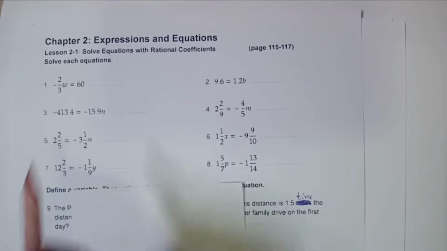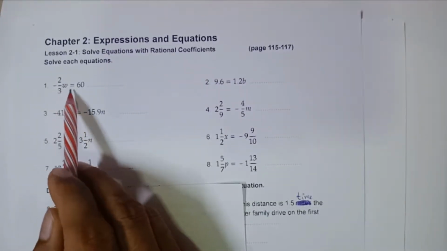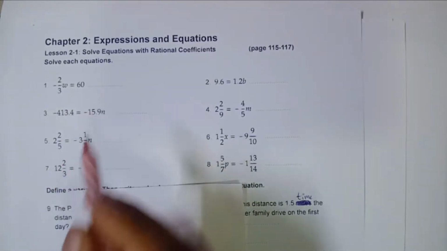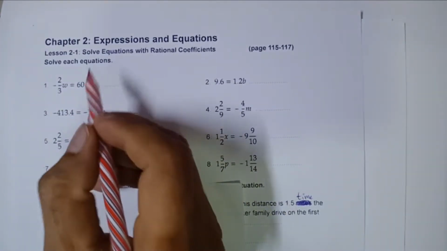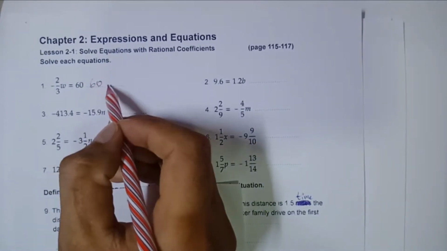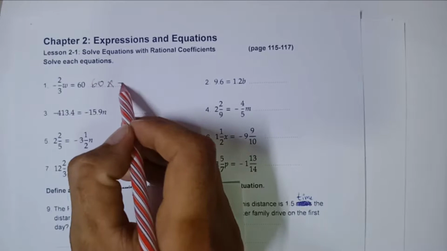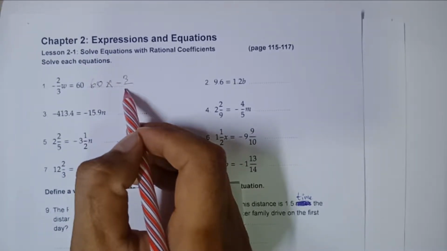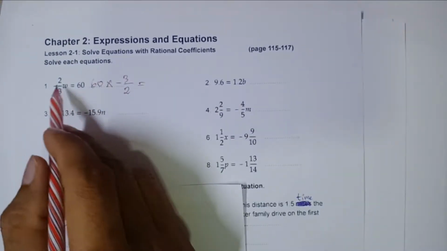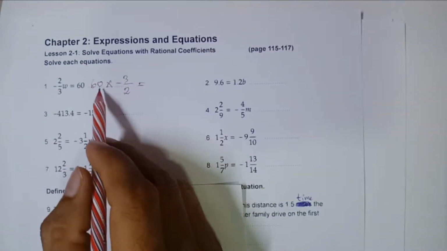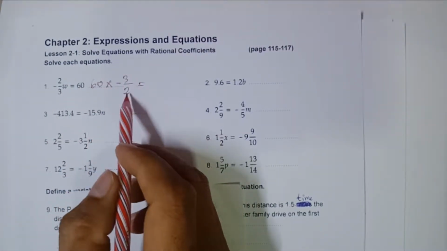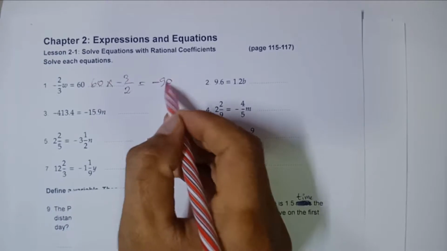Okay, number 1, you have negative 2 over 3 w equal to 60. To find the value of w, multiply 60 by the inverse of this coefficient, which is negative 3 over 2. You inverse this coefficient, so you have negative 180, and negative 180 divided by 2 will give you negative 90.